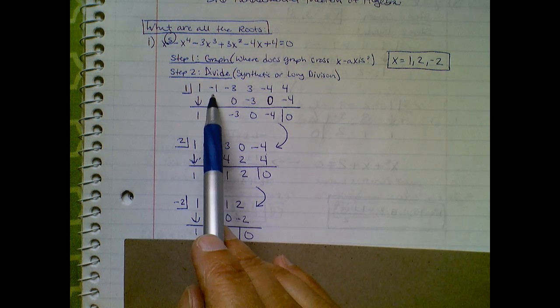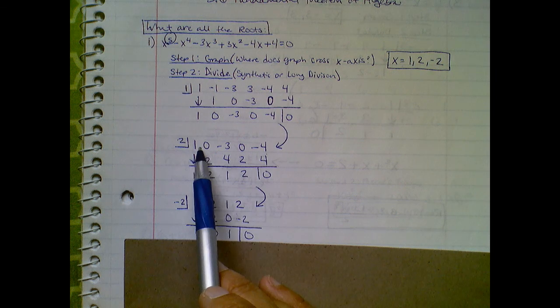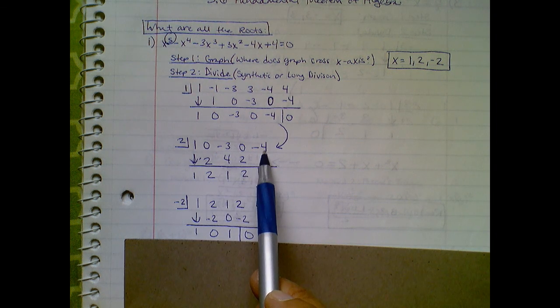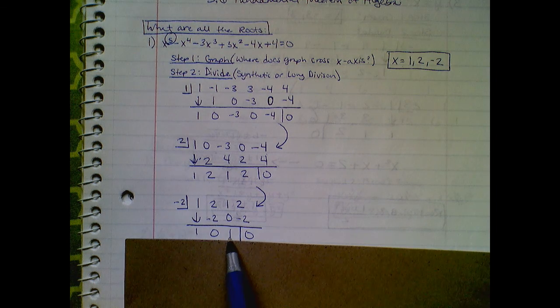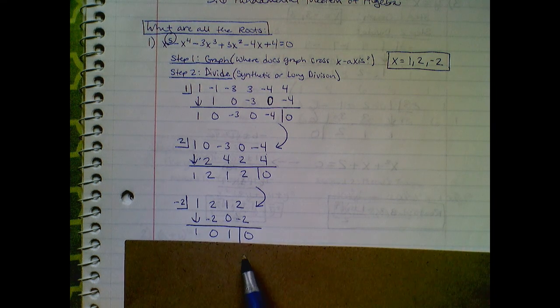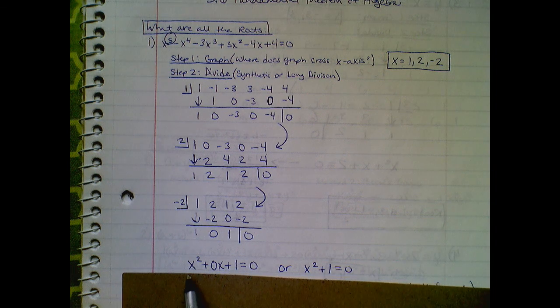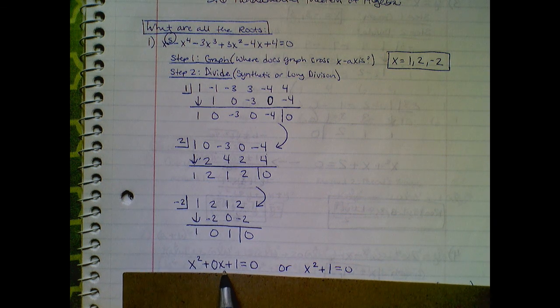I started off with 6 numbers, and then I factored it, and I got down to 5 numbers, and then I factored it, I got down to 4 numbers, and then now I got it down to 3 numbers, which is good. Now I'm going to plug in my variables. So I have 1x squared plus 0x plus 1 equals 0.